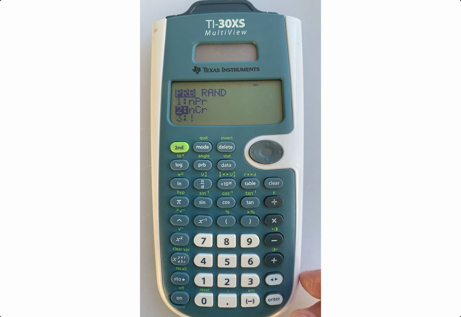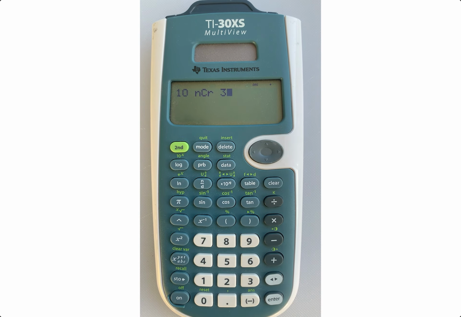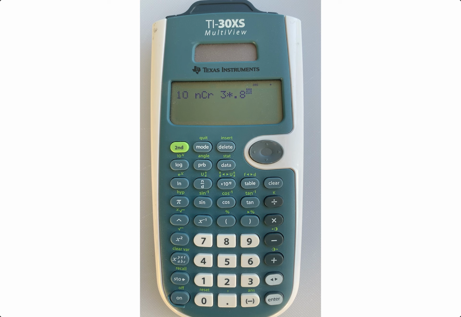I hit enter. Then I'm going to put in my 3. Then we're multiplying by 0.8. Now the 0.8 has to be raised to a power, and we use this little up arrow for that. The power is 3.